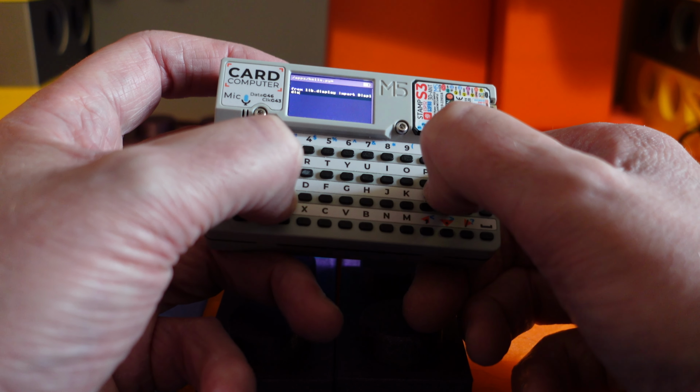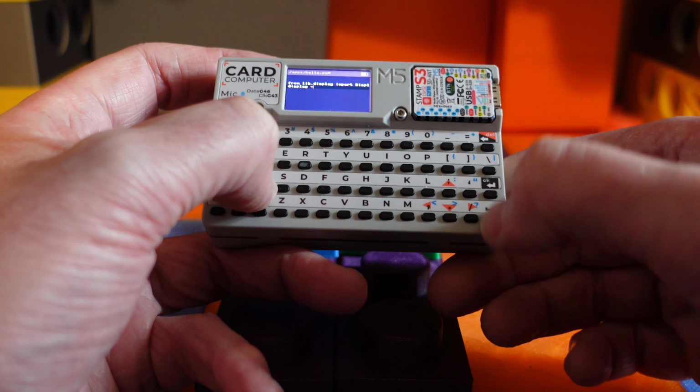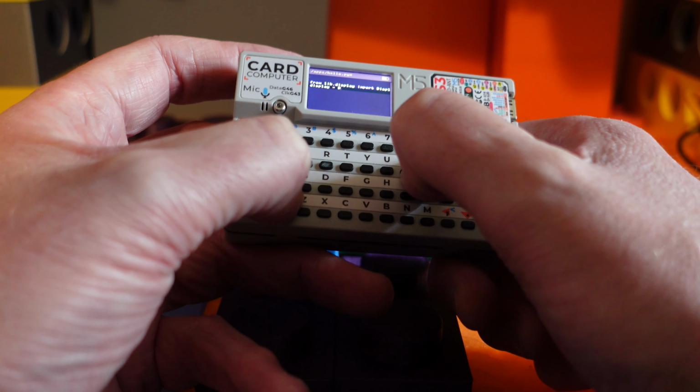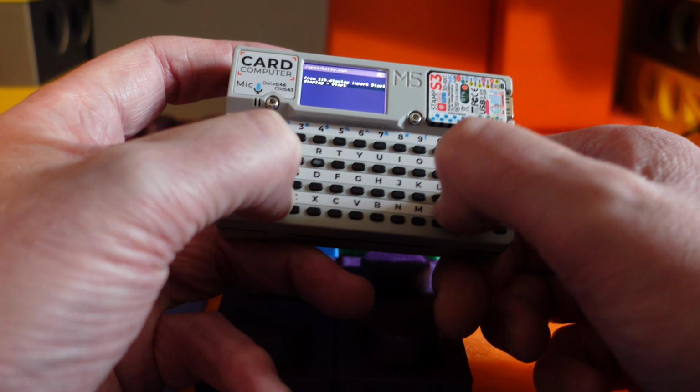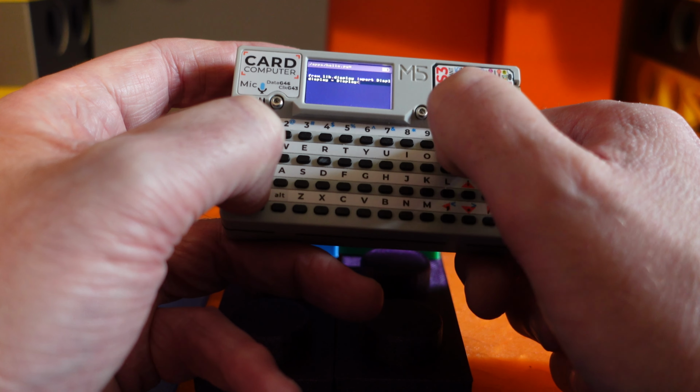So display equals capital D Display, and then open close brackets.